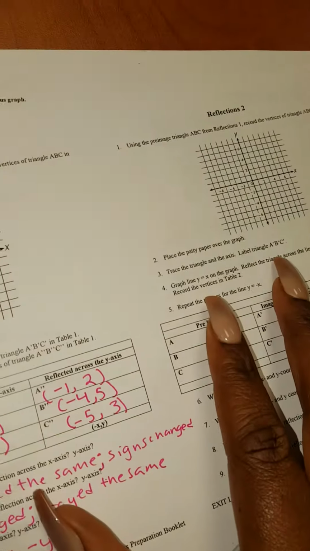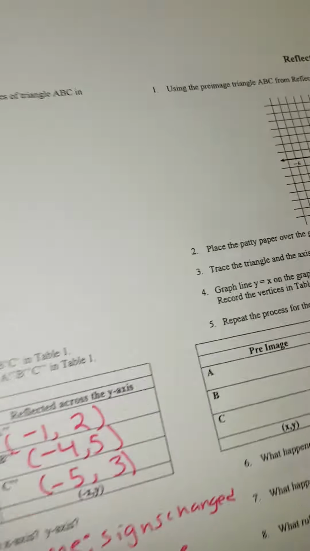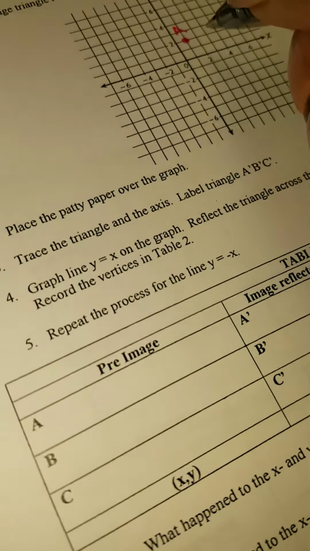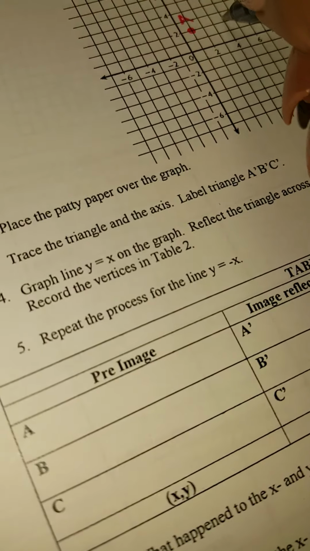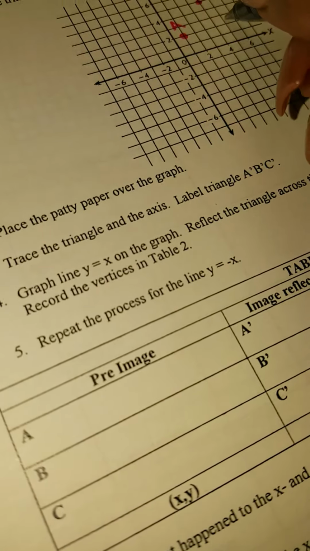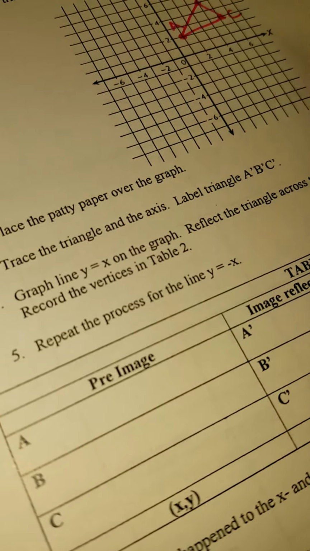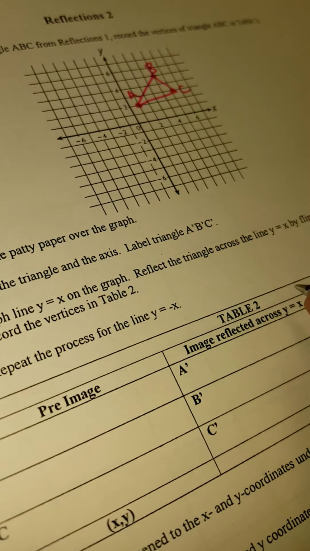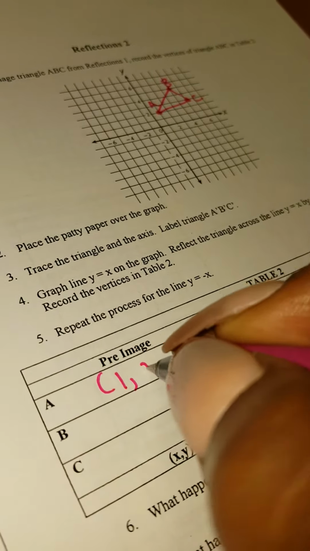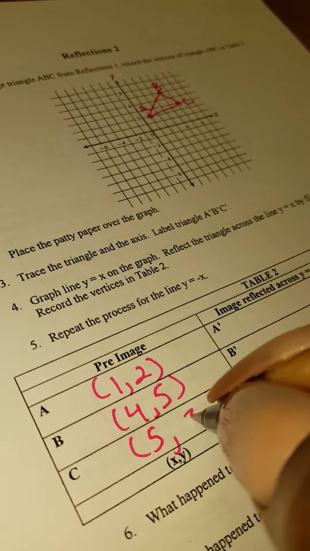All right, let's look at reflections 2. We're going to start off with the same pre-image first. So plot that. 1, 2 is A. 4, 5, B. 5, 3, C. And put it in your table. 1, 2, 4, 5, and 5, 3.